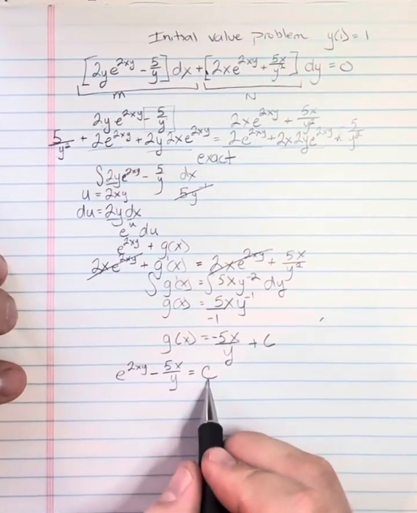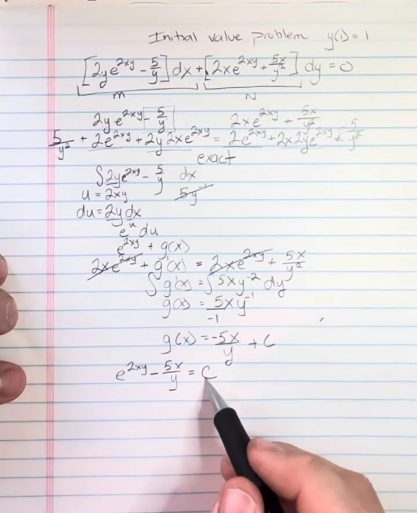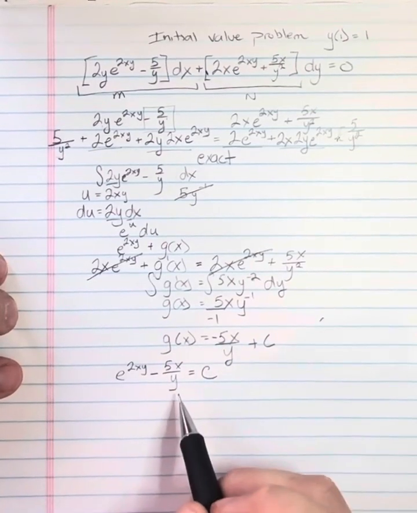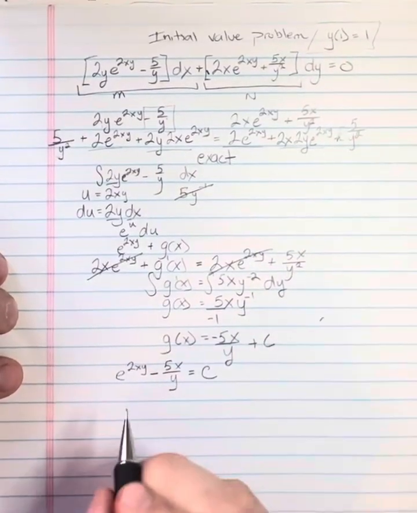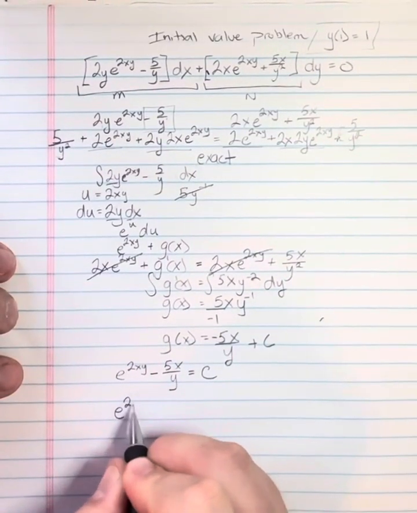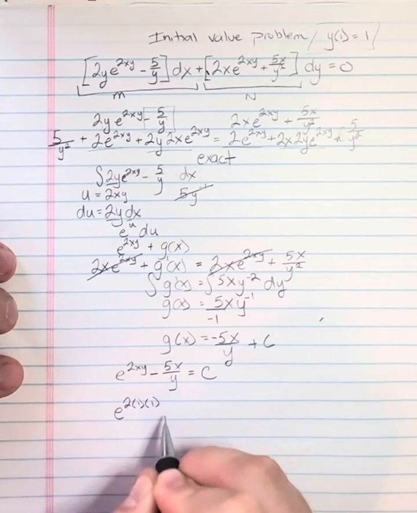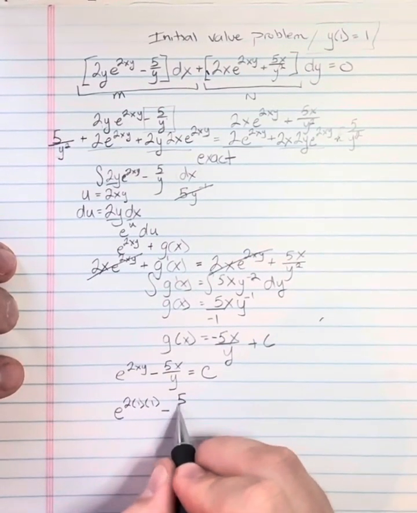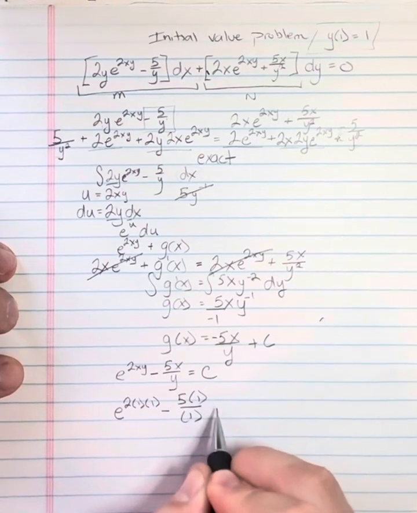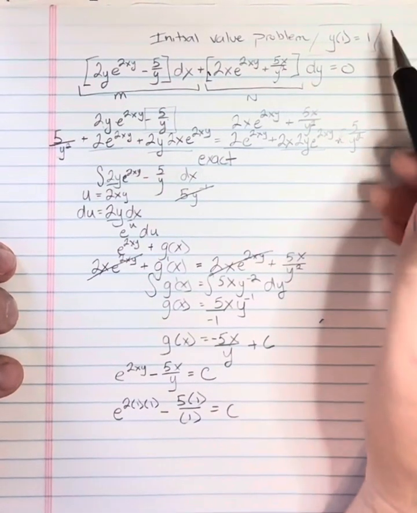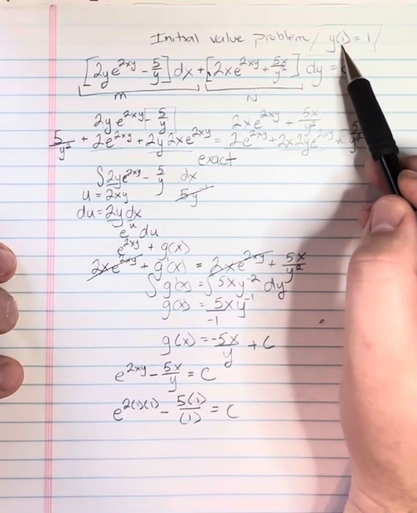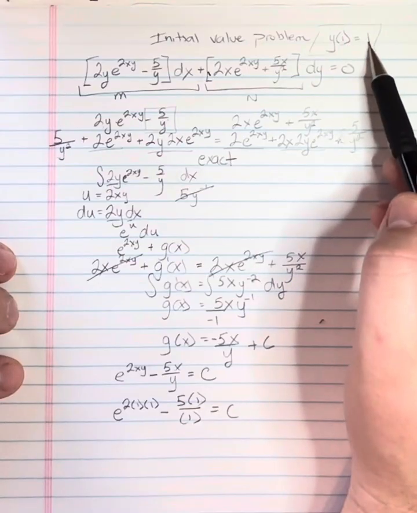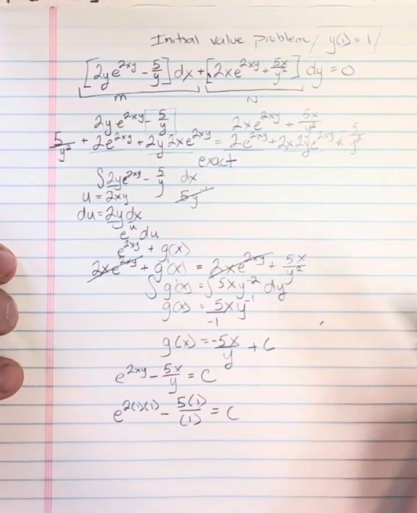Now, I have to try to find what that c is. I do know that I have a y value and I have x values. Remember up here, it's an initial value problem. So I can put an e to the 2, x is 1, y is 1, and then 5, again, x is 1, y is 1, and that equals my constant. And I got that, if you don't remember, this is the x value, and this whole thing is the y value with that specific x value, which equals 1. So this is your x, this is your y.